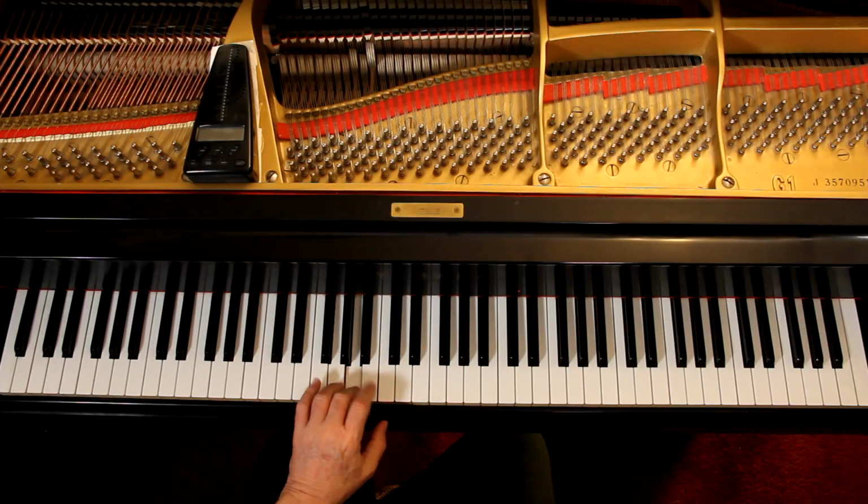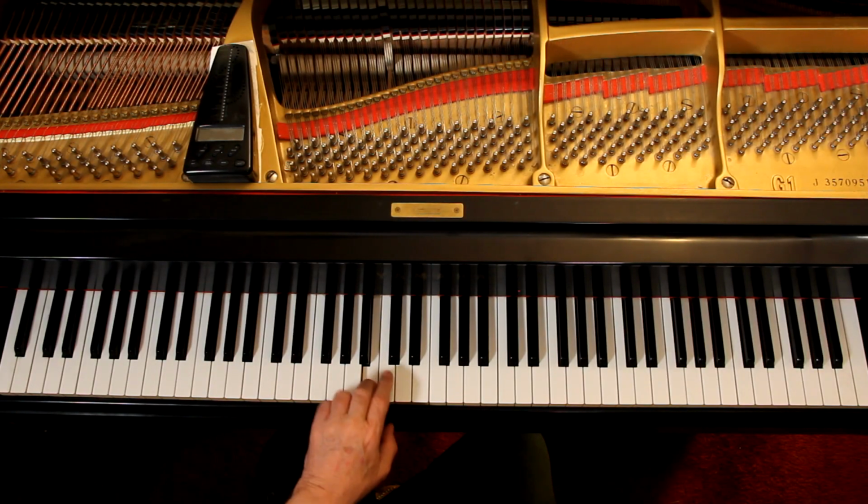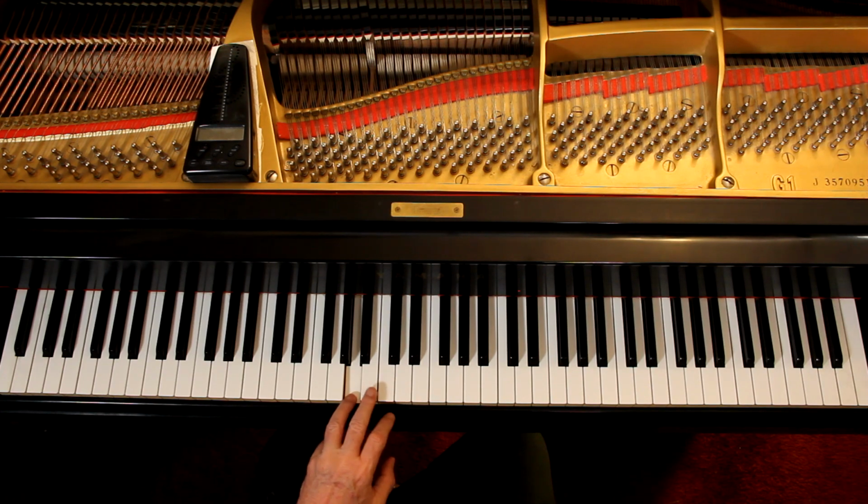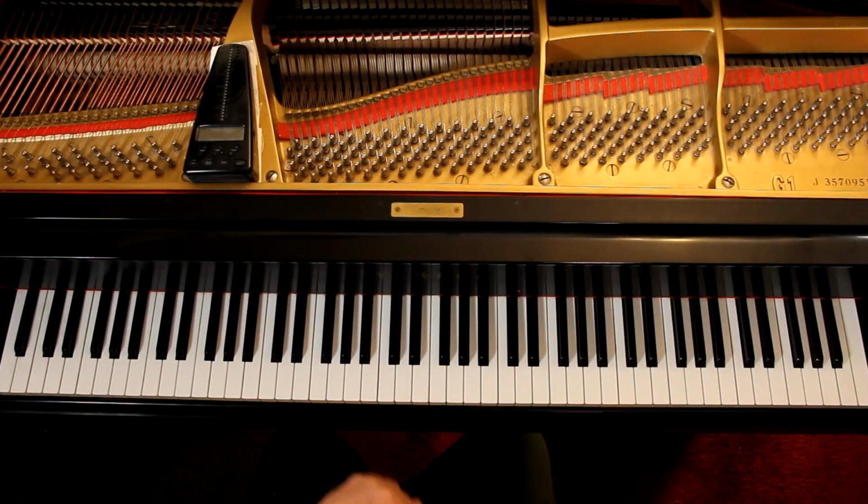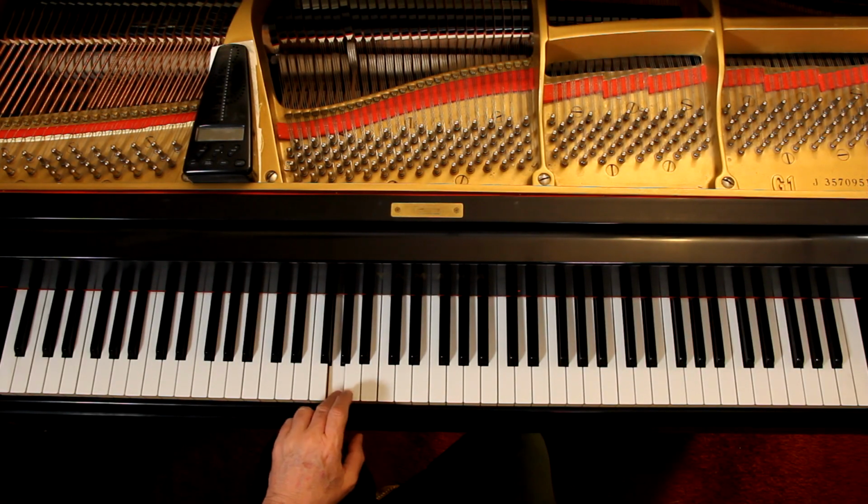Then the last line, bass clef. You don't have to use the left hand on these, but it's more comfortable for me. So I go down a second, up a second. There's no repeat. So down, down, up. That was the second answer. Next one is here.